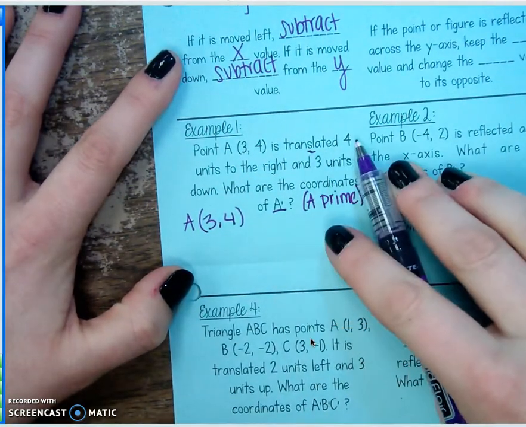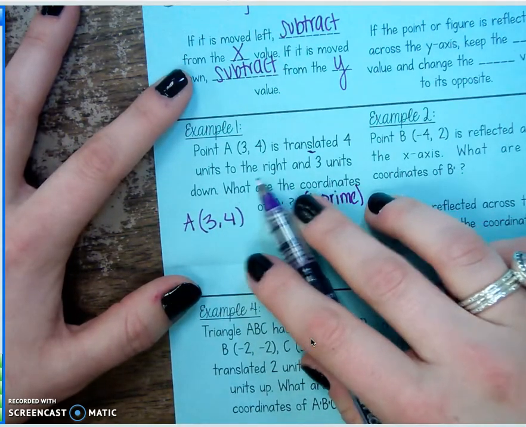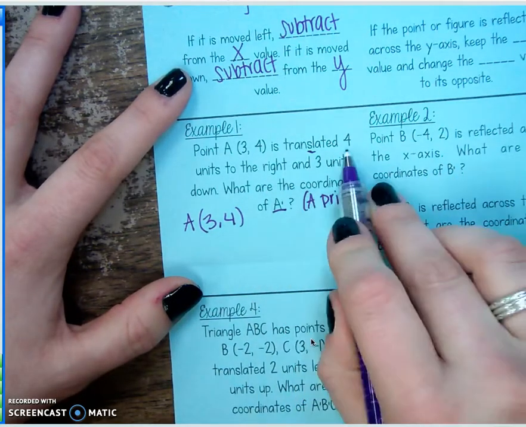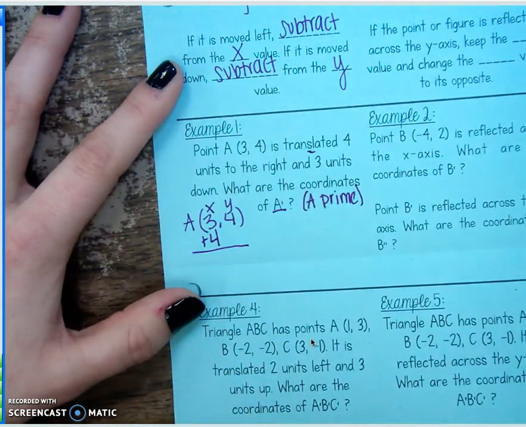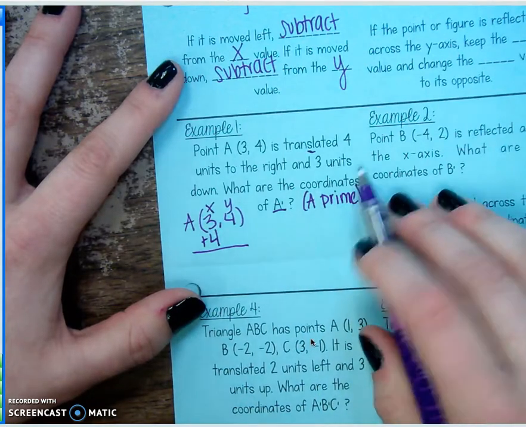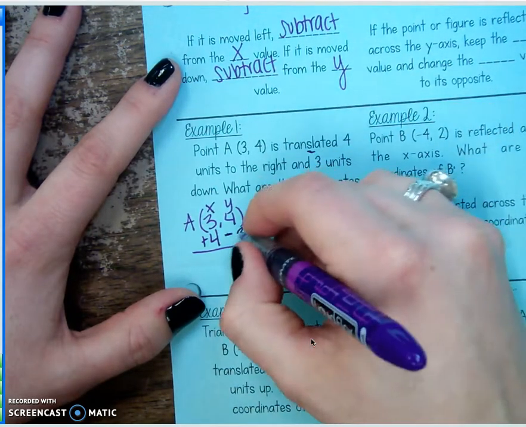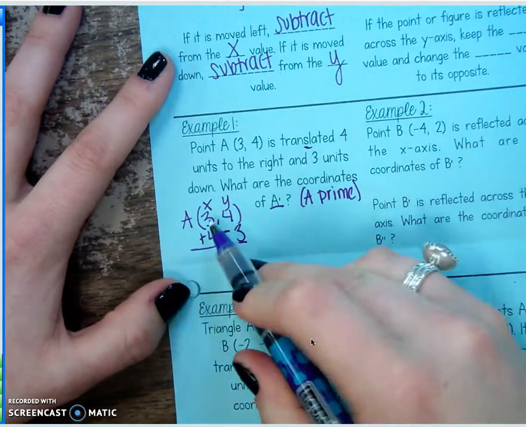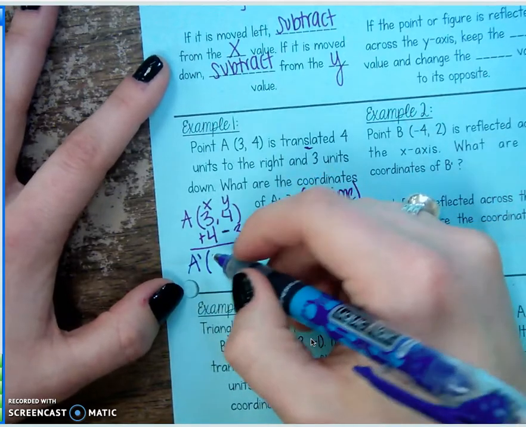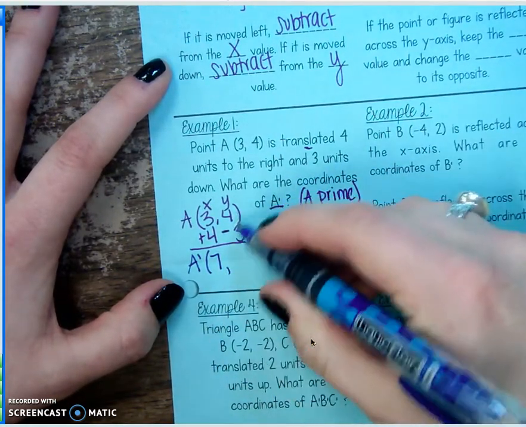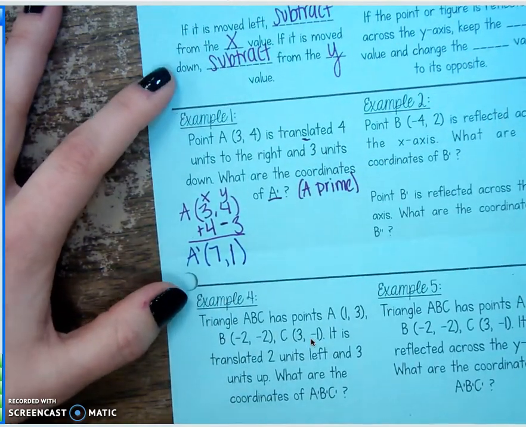I'm sliding it 4 units to the right. Well, if it's going to the right, that means I'm going to add, and left and right means the x. So I'm going to add 4 to the x value. And then 3 units down, well, down means subtract, and up or down goes to the y value, so going down 3. So A prime has a new coordinate. 3 plus 4 is 7, and 4 minus 3 is 1. So that's the coordinate of A prime.